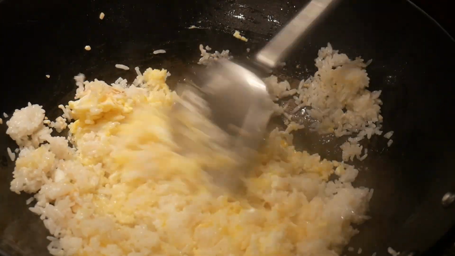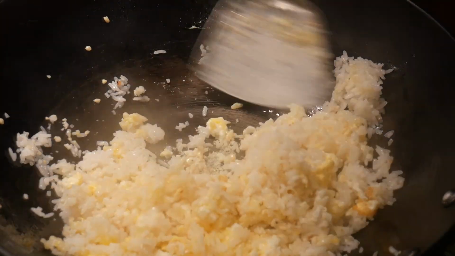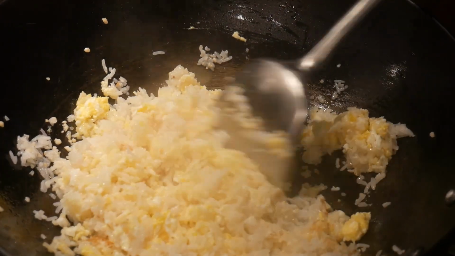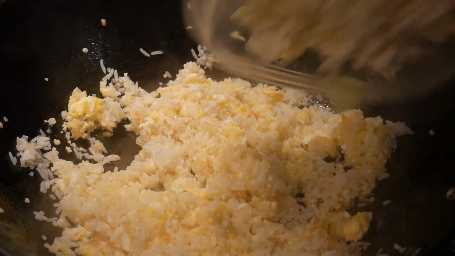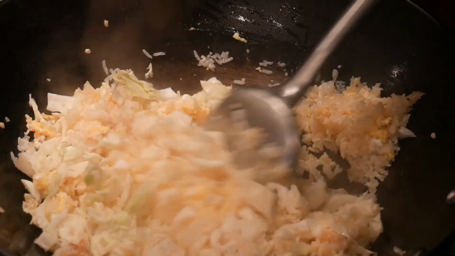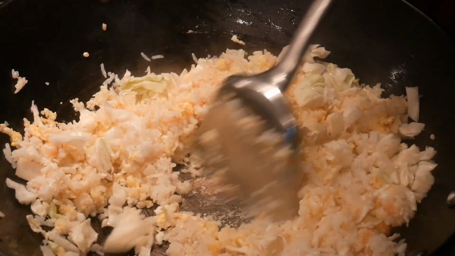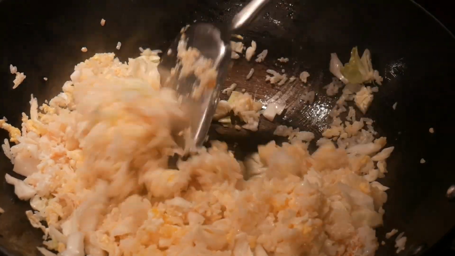There are many ways to incorporate egg into a fried rice. And the different methods will achieve different types of culinary experience. For this fried rice, the first ingredient that I'm going to add is cauliflower. The cauliflower is cut into small pieces, so it will fit better with the fried rice. Also, it will allow it to cook faster.